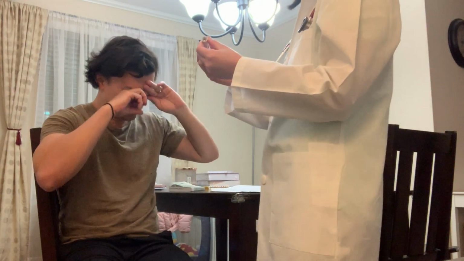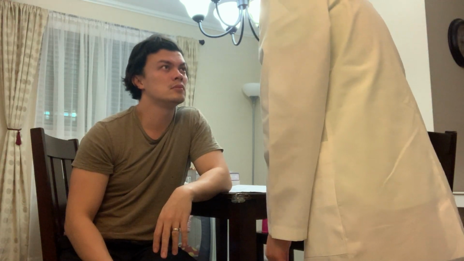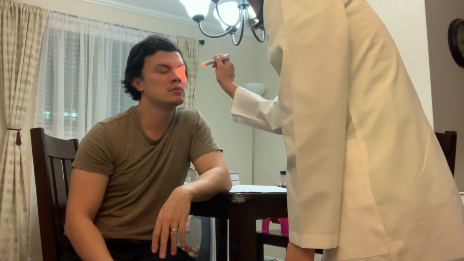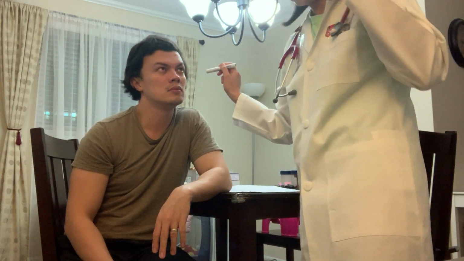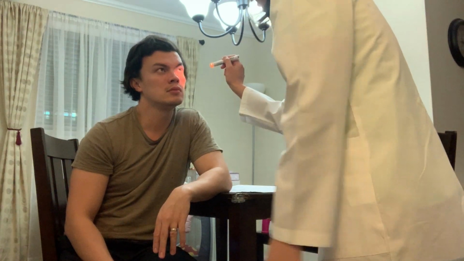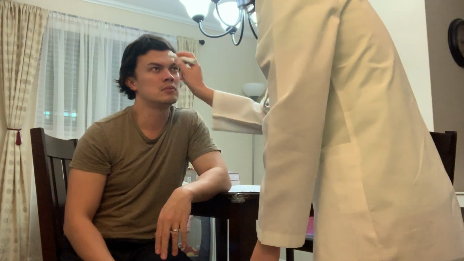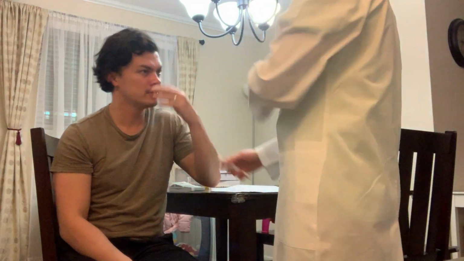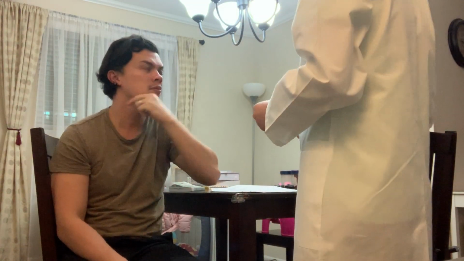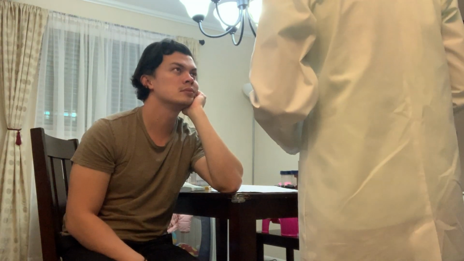And then after that, we're also going to check for pupil reaction to light. So using my pen light, checking for pupillary reaction to light directly and consensually. Usually what we would do to test this is I would flash the light to my patient's left eye, and it should constrict, and then the right eye should also constrict, and the same way for the other pupil.